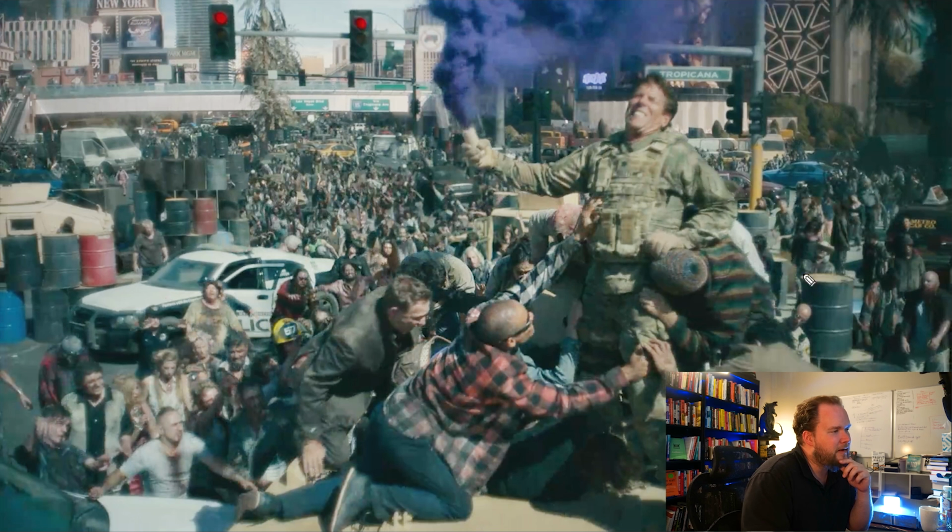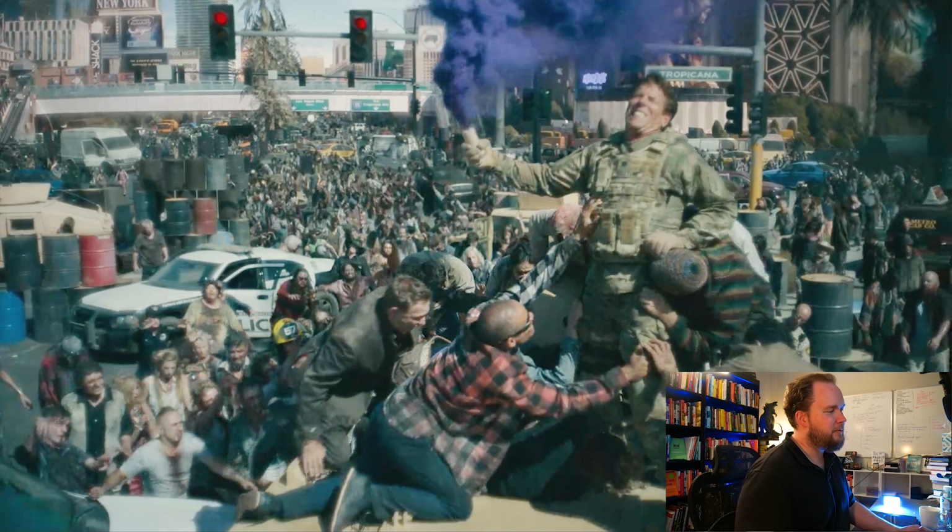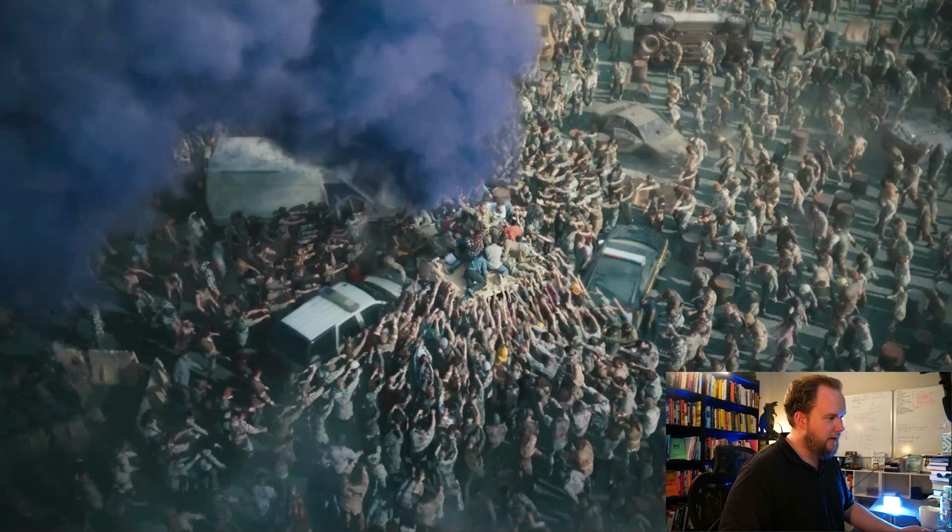So this is great. It's kind of funny these days. You end up doing this stuff CG just because it's easier to add that in later than to actually shoot it with it. In addition to that, I think there's a wide shot here.